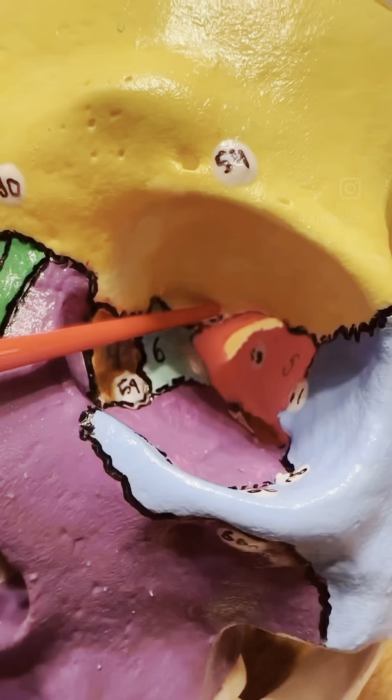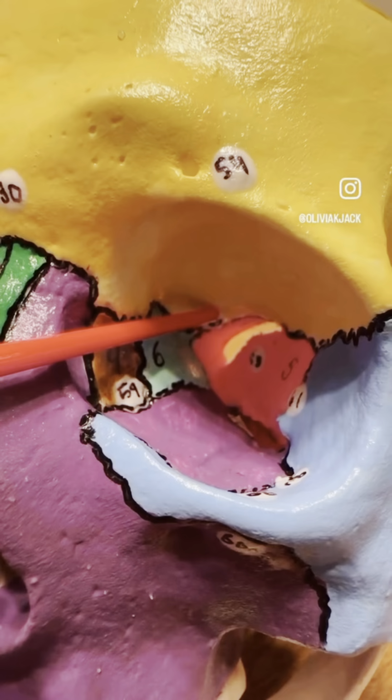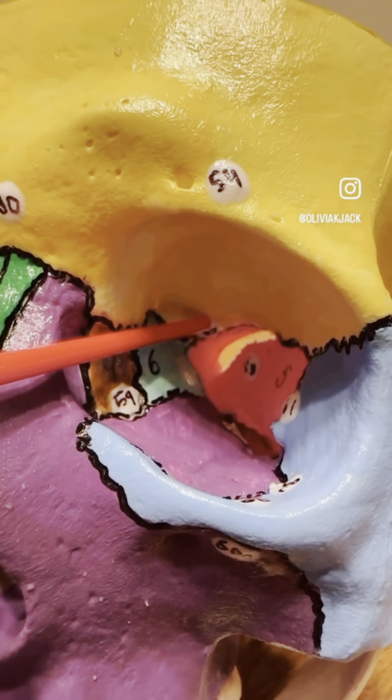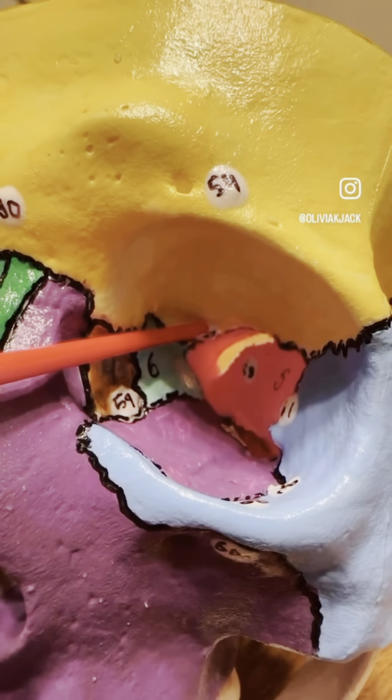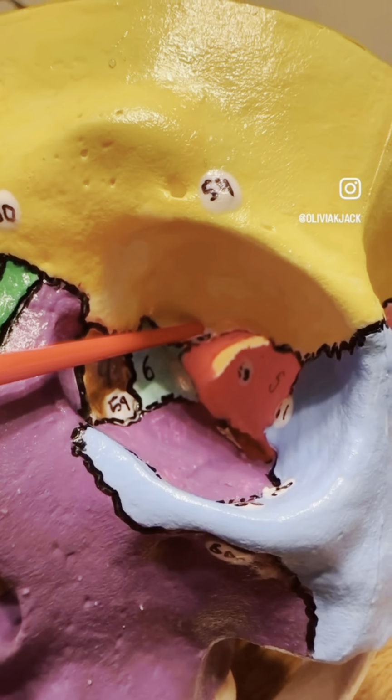Number 61 is the inferior orbital fissure that connects the orbit to the pterygopalatine and infratemporal fossa. Number 62 is the pterygomaxillary fissure, which connects the infratemporal fossa with the pterygopalatine fossa.